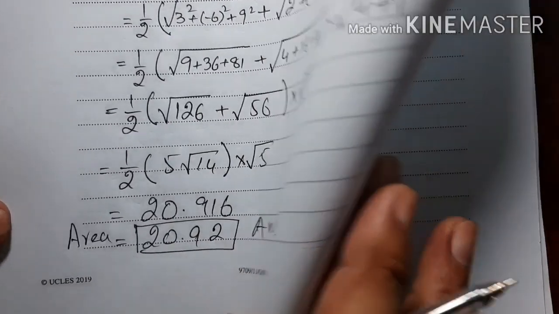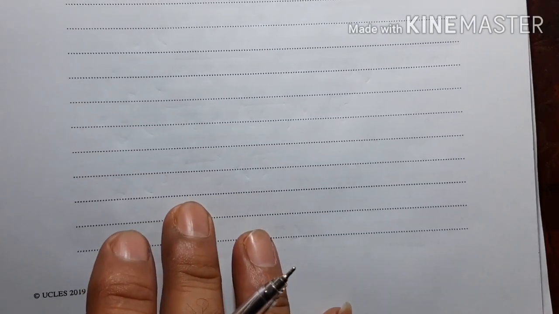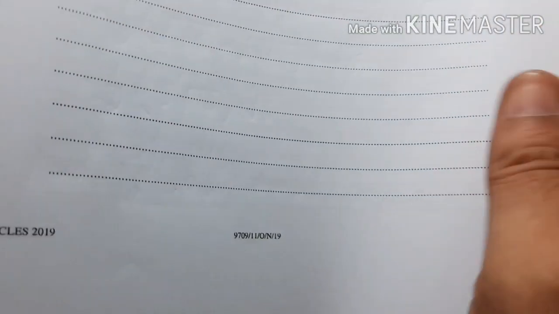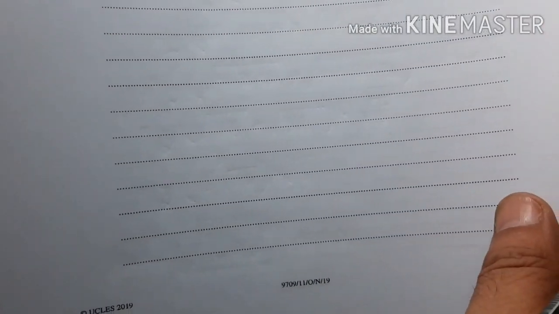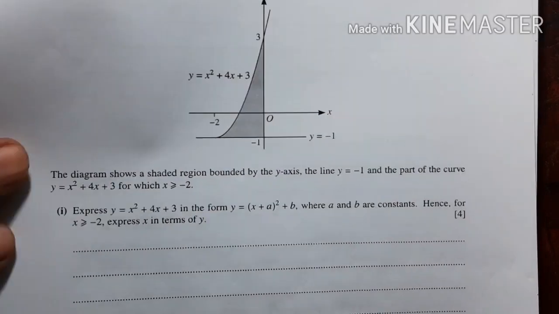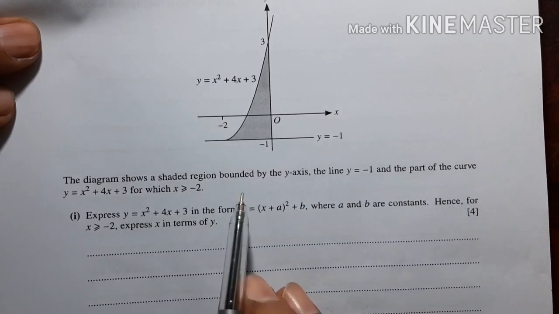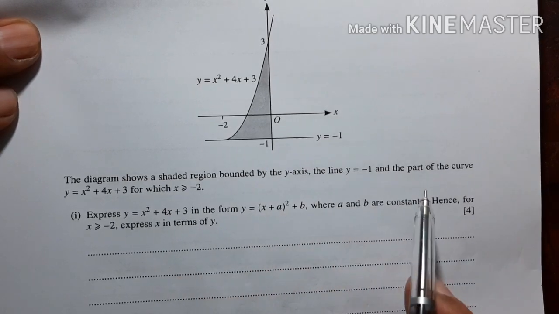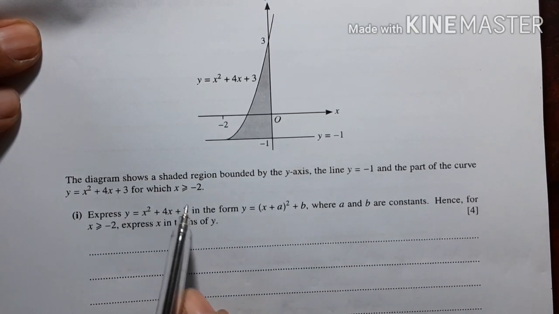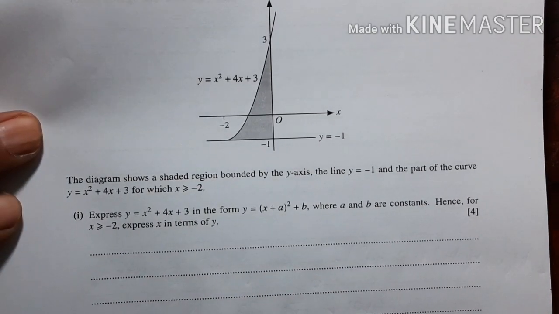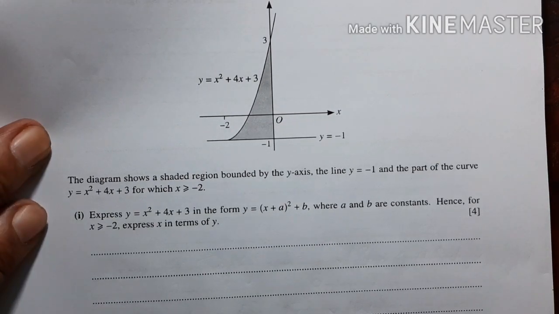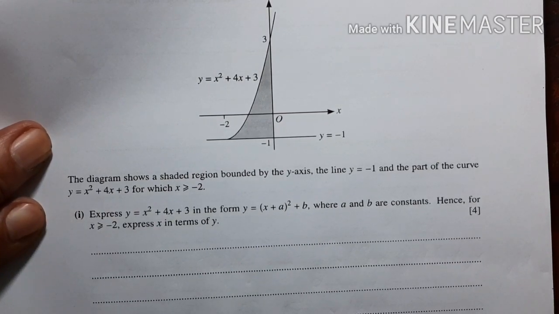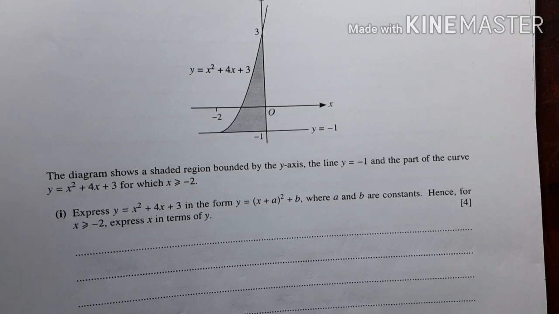So that is question number 10. Now question number 11: the diagram shows a shaded region bounded by the curve, the line y = -1 and the curve y = x² + 4x + 3, for x greater than or equal to -2. Express this in the form y = (x + a)² + b. Hence, express x in terms of y.